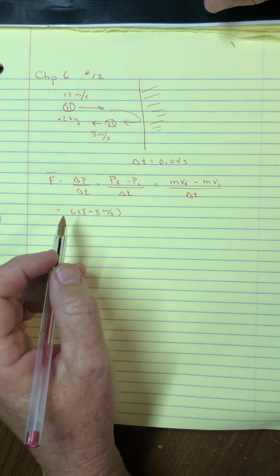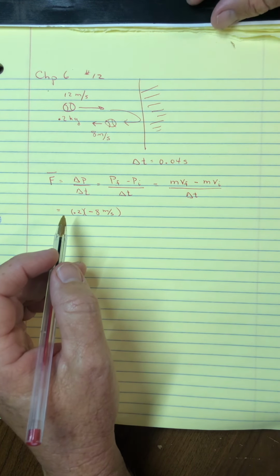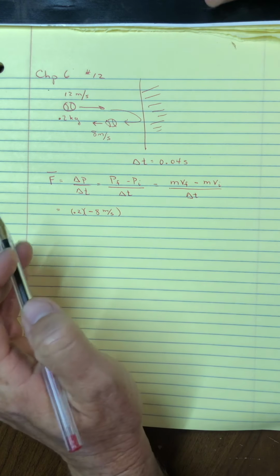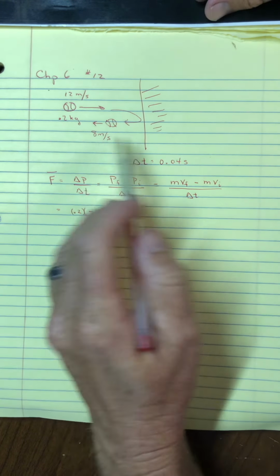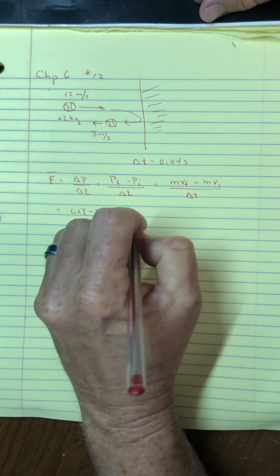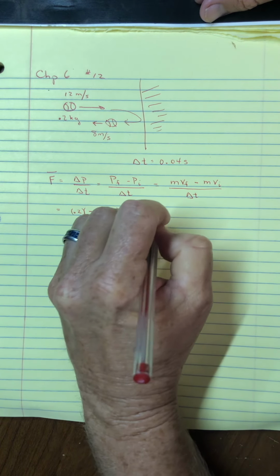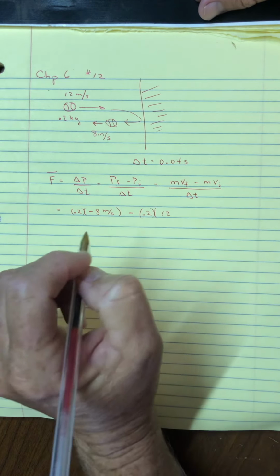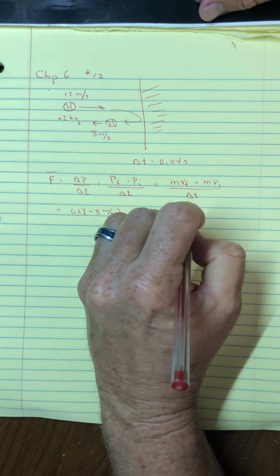In fact, let me switch over to the solution here. Yeah, he writes it with a negative speed, although he puts the negative out here. Okay, so he's got the same picture in his mind. Then we've got minus the 0.2 kilograms and the initial speed. Now the initial speed is the 12 meters per second.